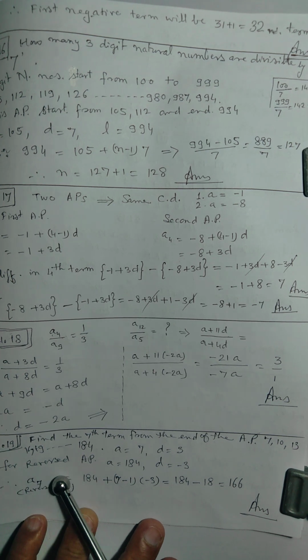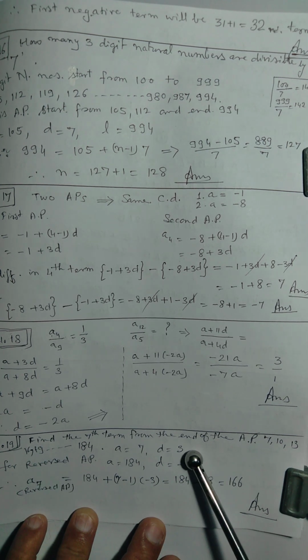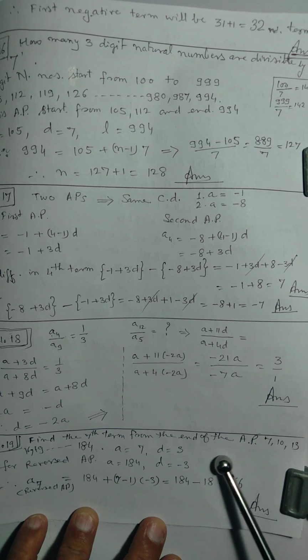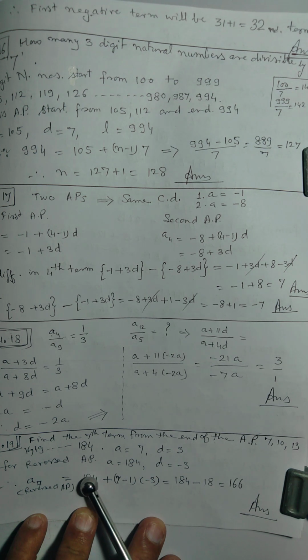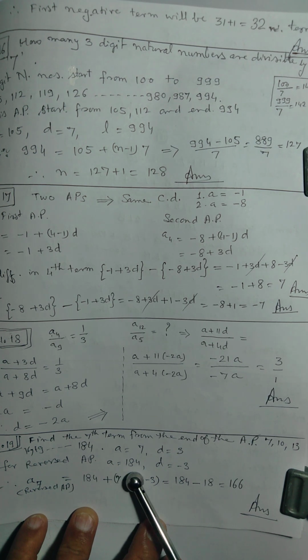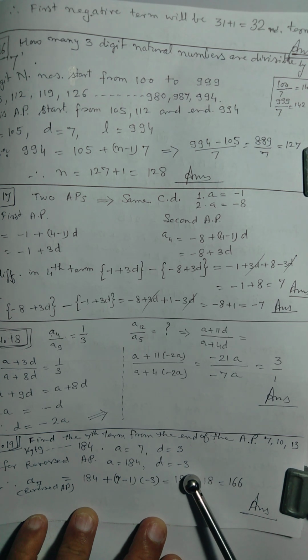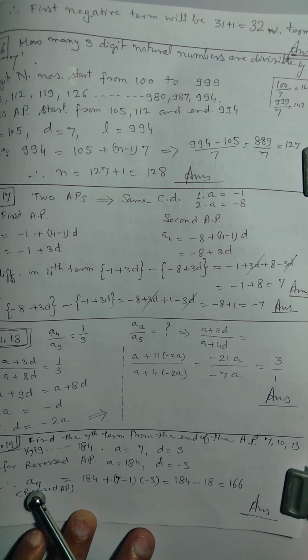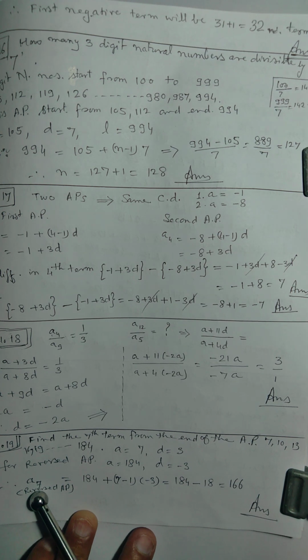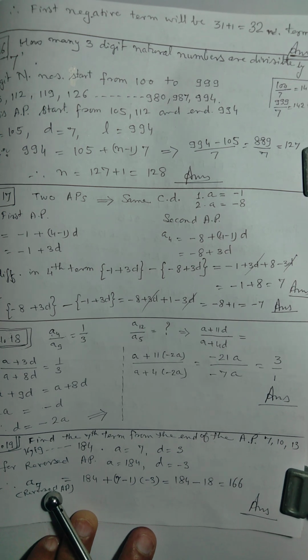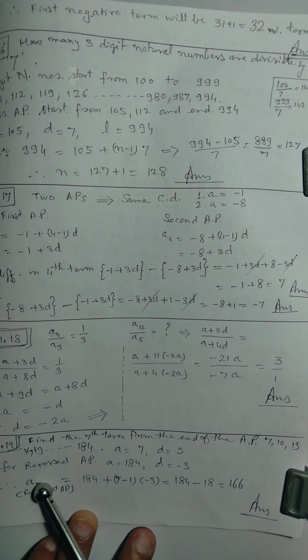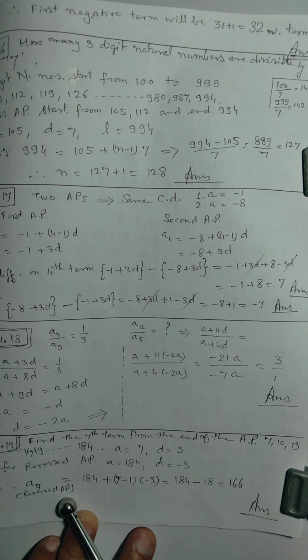But for a reversed AP, means if you are starting from the last, at that time your AP will be like this. The first term will be 184 and common difference will be minus 3. So we have to find out the seventh term from the last, means A7 of the reversed AP I have written here.